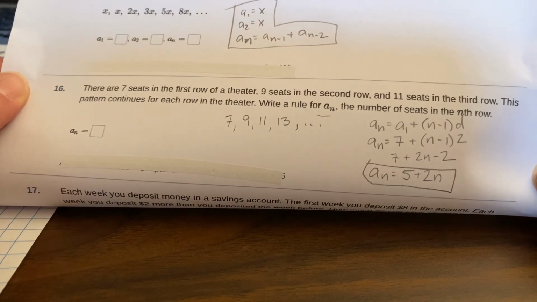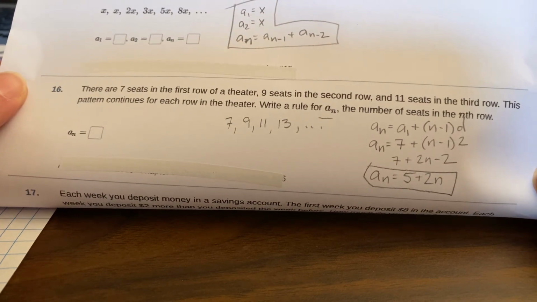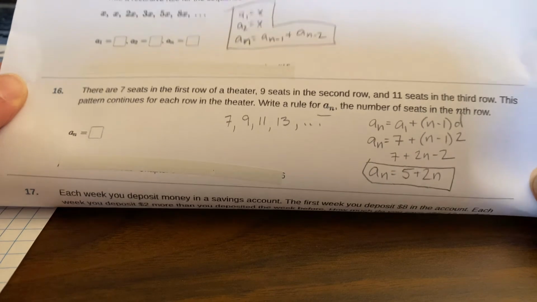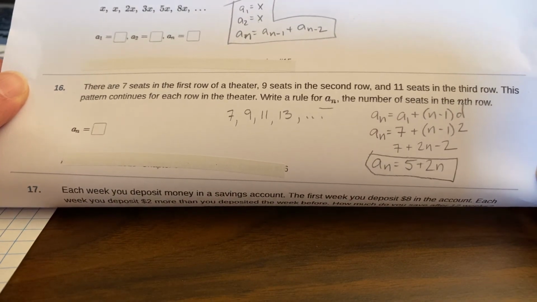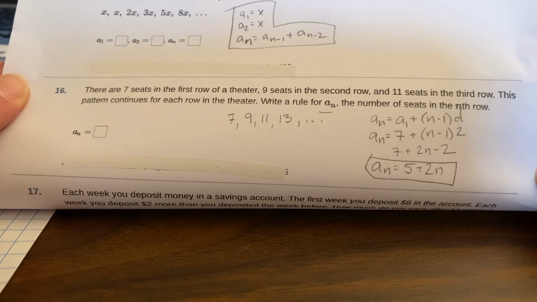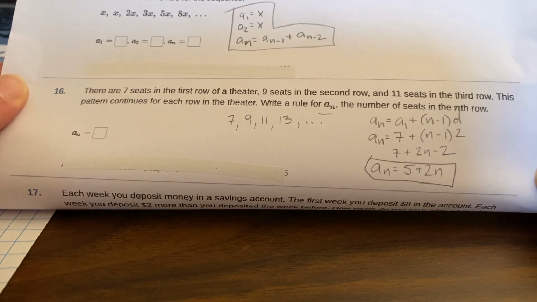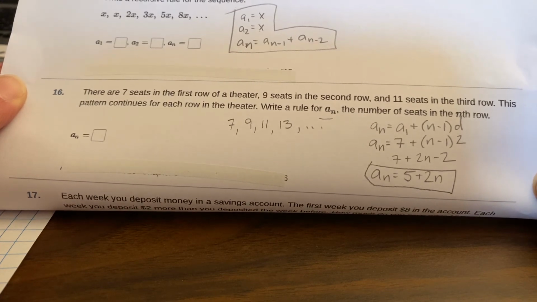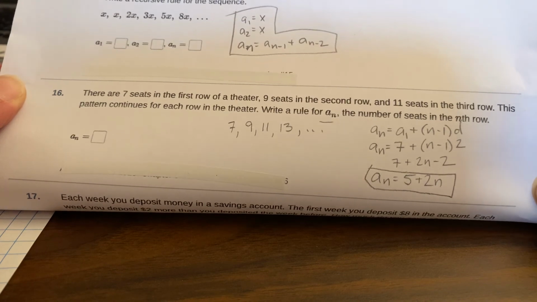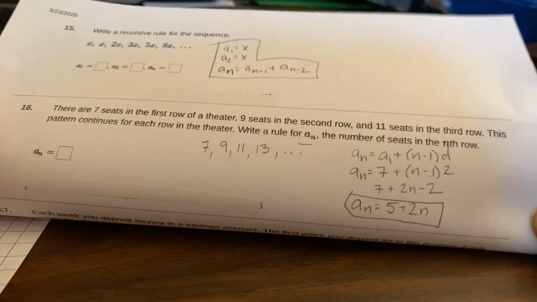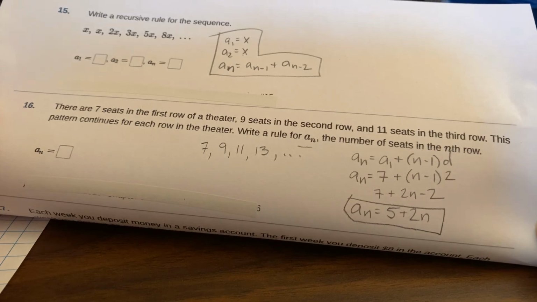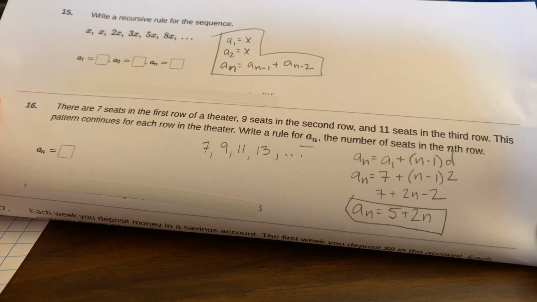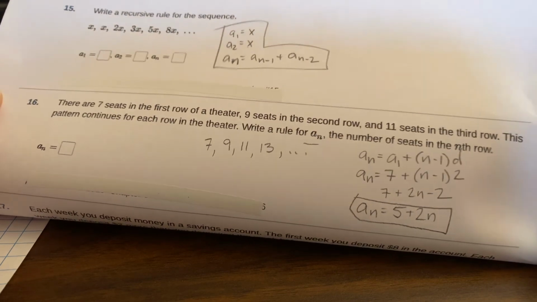So this is 7, 9, 11, 13. What's going on here? They're adding 2 seats each row. The first row, or a sub 1, will be 7, right? So this is an arithmetic sequence, right? So we want to do a sub n equals a sub 1 plus n minus 1 times d, where d is your common difference. So a sub n equals 7 plus n minus 1 times 2. And then you would distribute the 2 and then subtract the 2 from the 7, and you get a sub n equals 5 plus 2n.